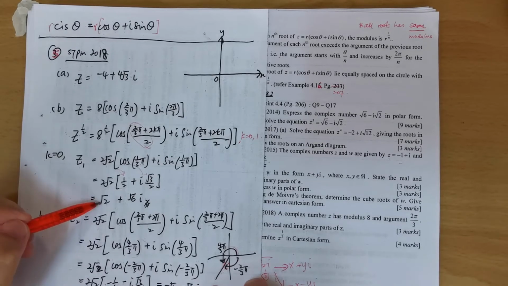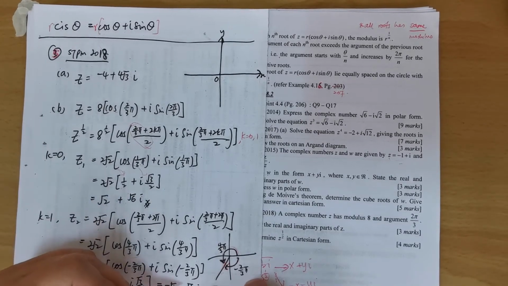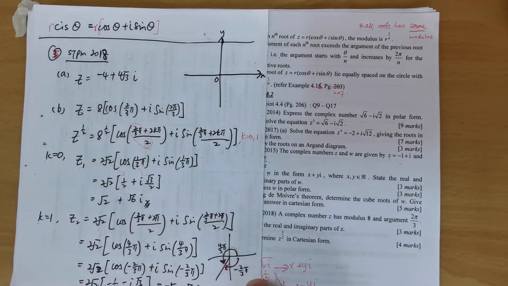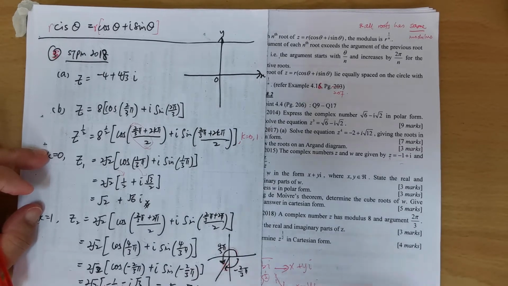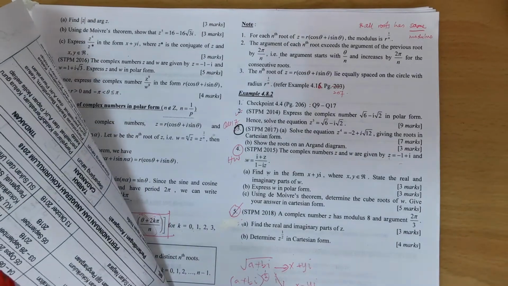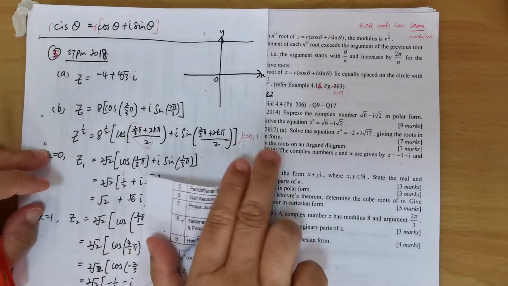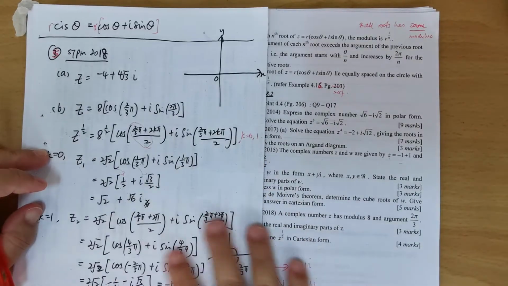So the first root is square root 2 plus square root 6i. Alright, the second root is negative square root 2 minus square root 6i. Alright, so the question asks for Cartesian form, so you must leave it in Cartesian form. This question also never asks you to draw the Argand diagram, but we still show it so that you know how to do it in question 3, which is your quiz.